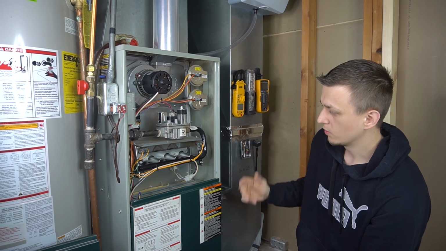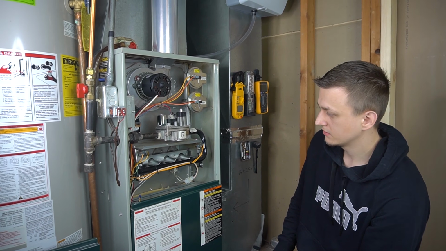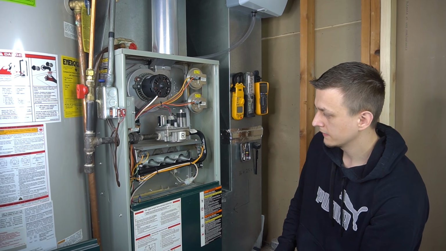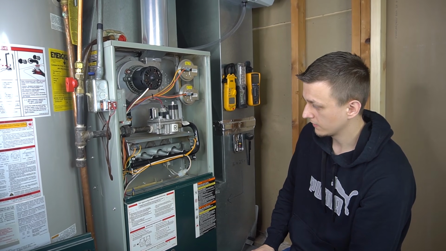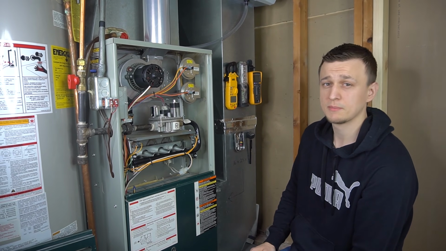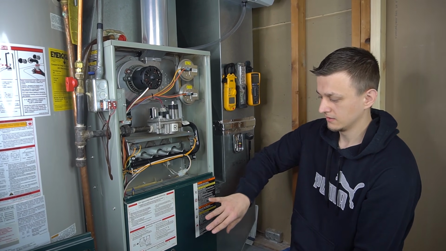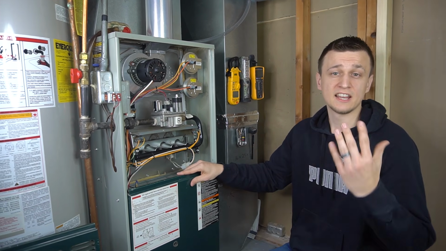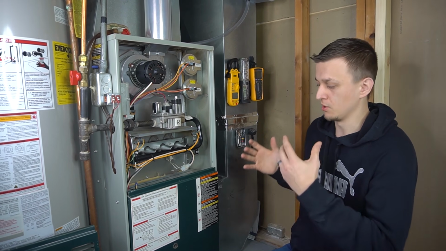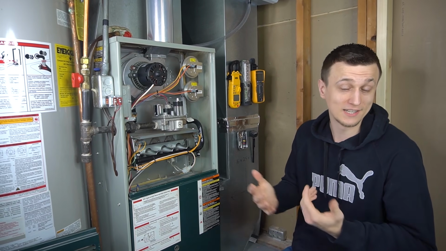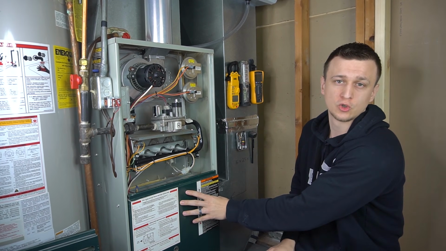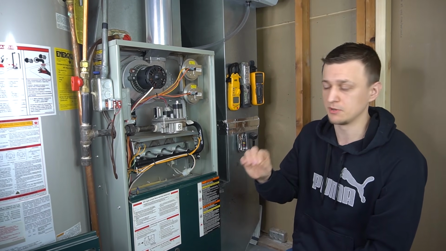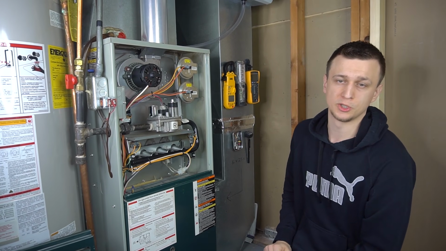So it took about 45 seconds for my blower motor to come on. And depending on what furnace you have, your blower motor may come on after 20 seconds, 30 seconds, 45 seconds. It depends what your control board is set to. There's a little timer that decides when the blower motor should come on.